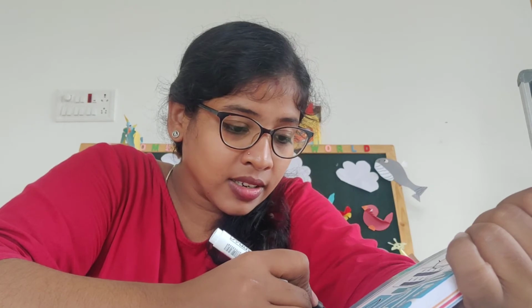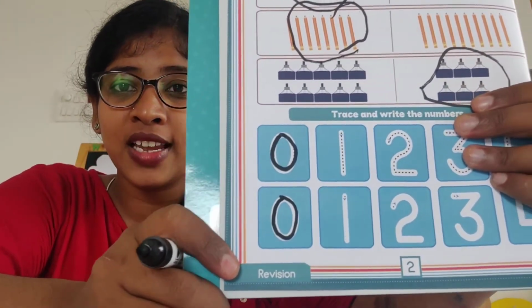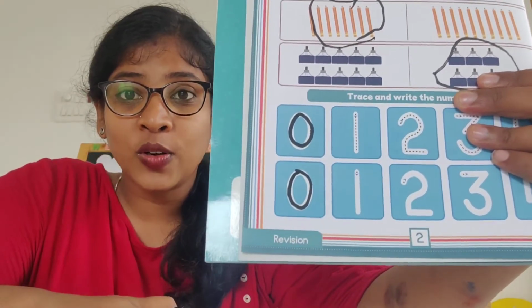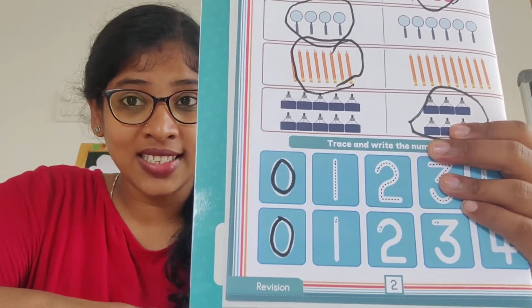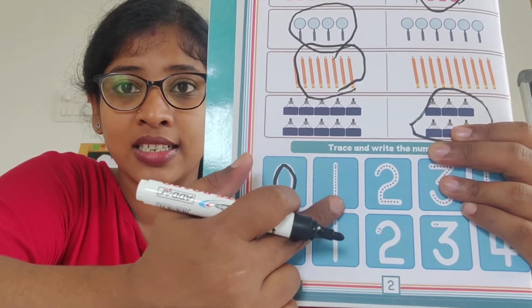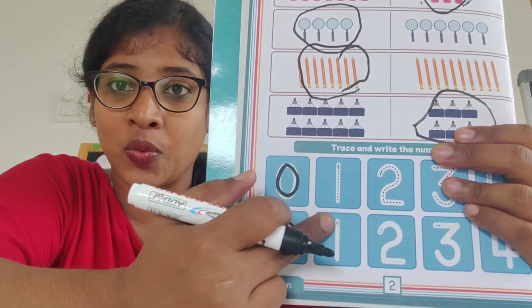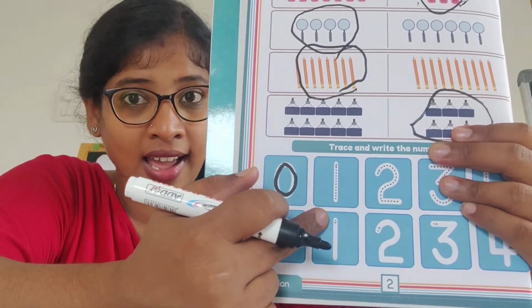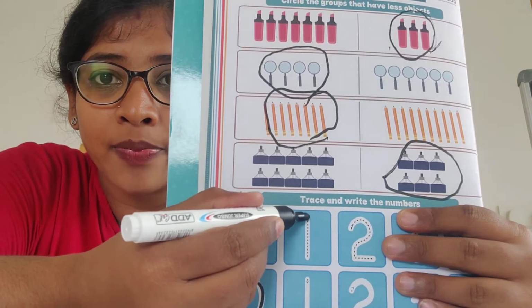Let us write 0. That's good. Did you write the 0? What do you mean by 0? 0 means empty. Yes. And the next number is 1. And how do you write 1? Standing line. Let us trace number 1.